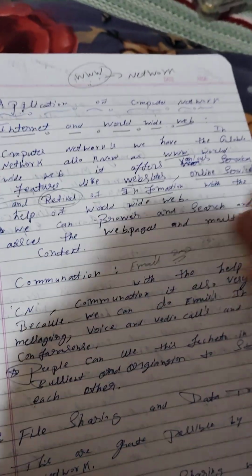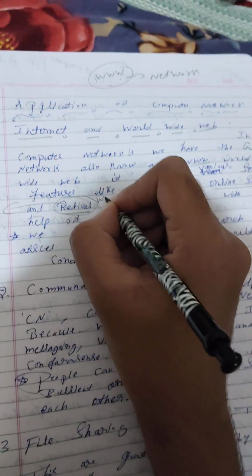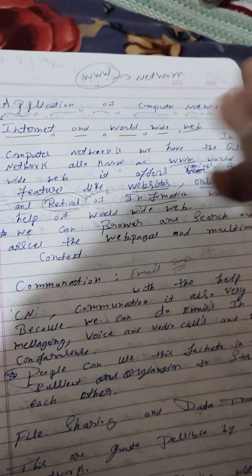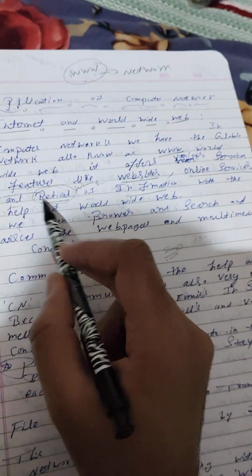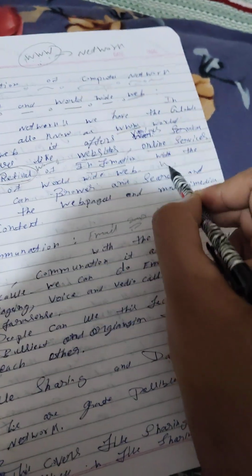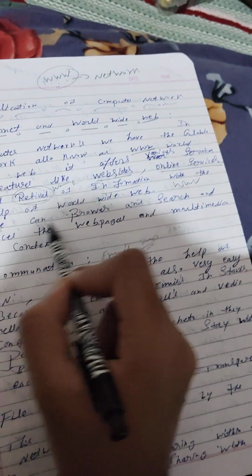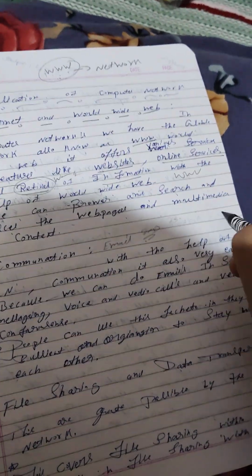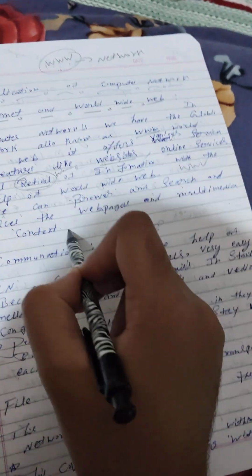Retrieval of information means if you want to get anything from Wikipedia, Google, anything, getting data or information from outside sources, that is called retrieving information with the help of the World Wide Web, www. We can browse, search and access web pages and multimedia content.